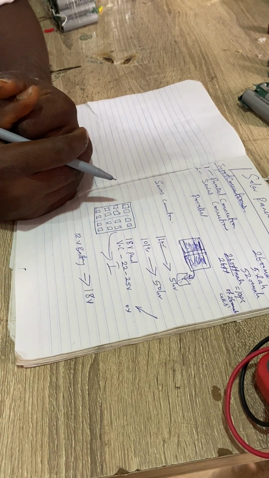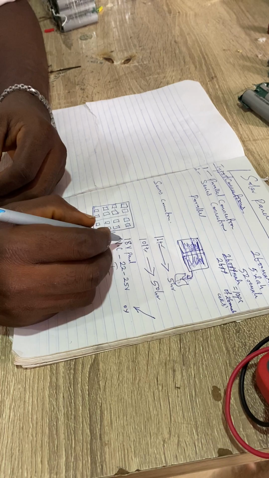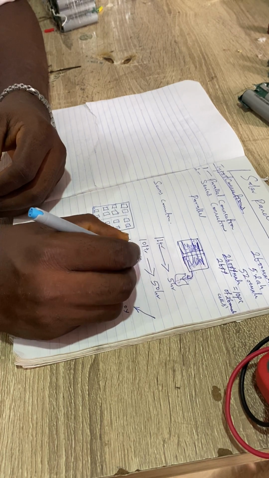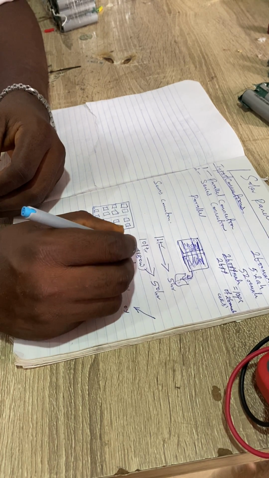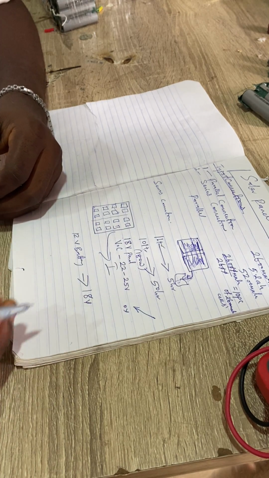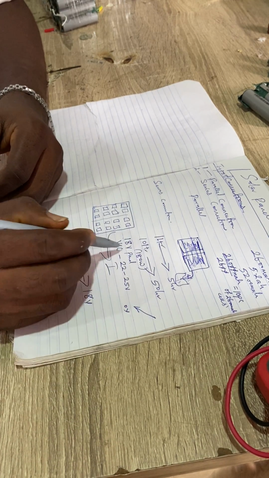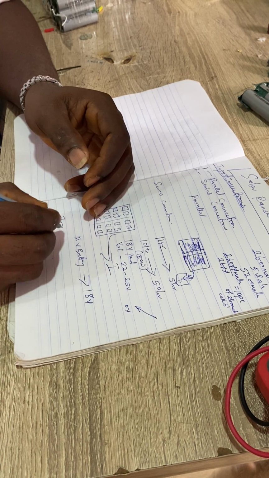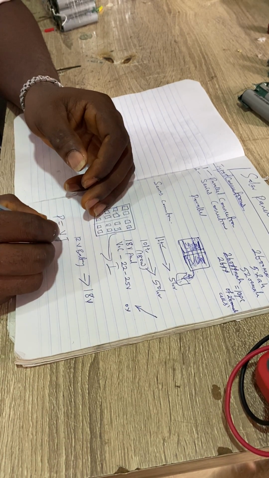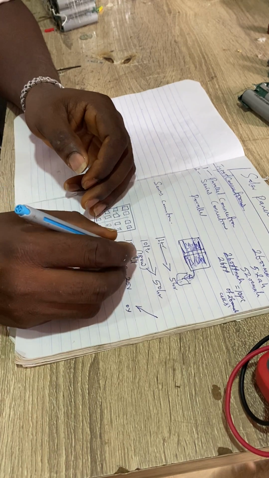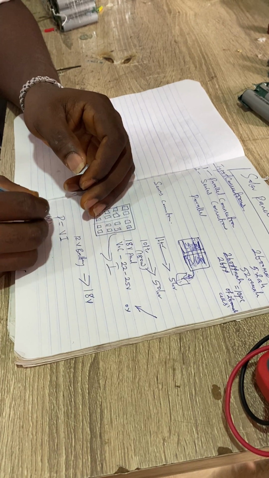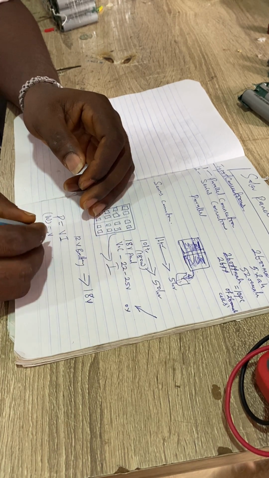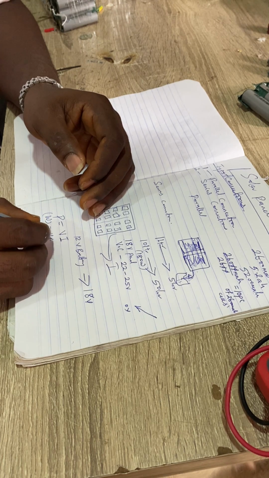So now let's assume that this panel is 180 watts. That is 18 volts, 180 watts. Automatically the current will be, because power is equal to voltage multiplied by what? Current. Power is measured in watts, voltage is V, and current is amperes.